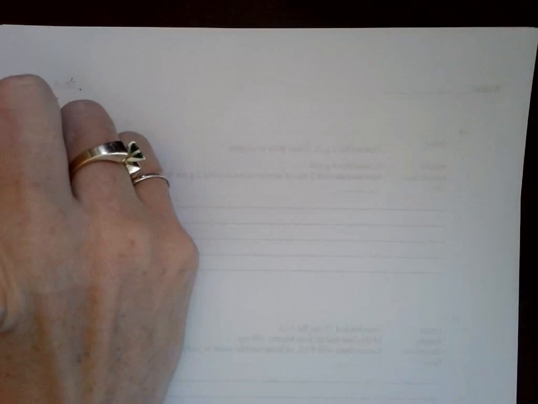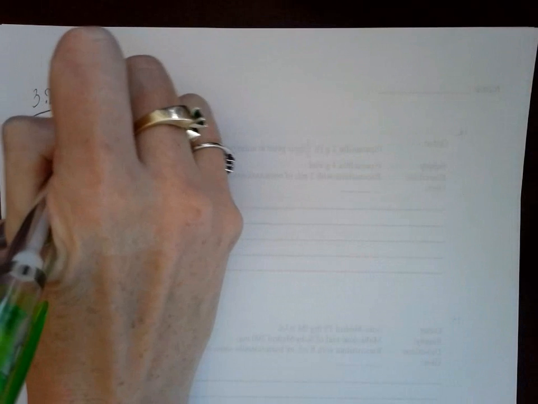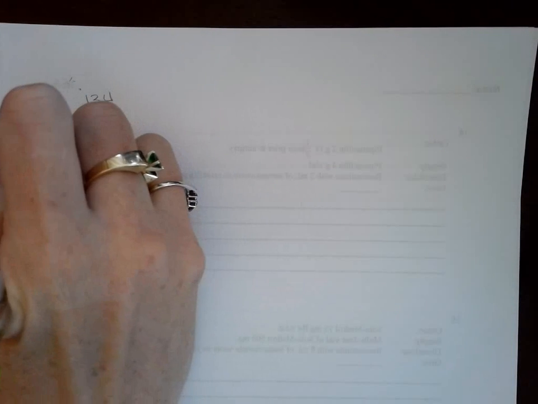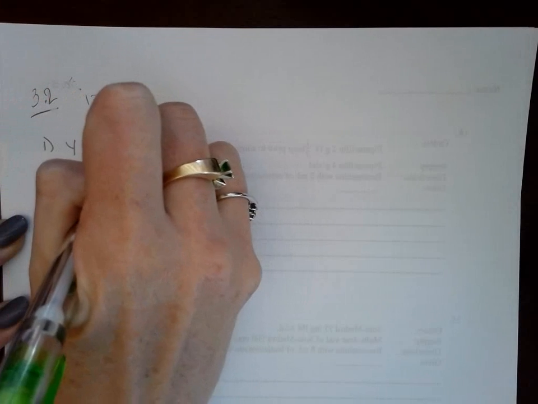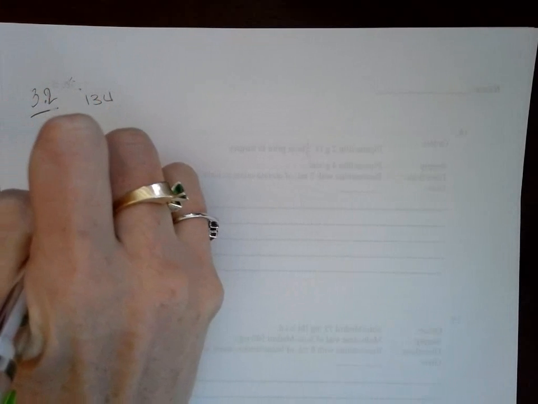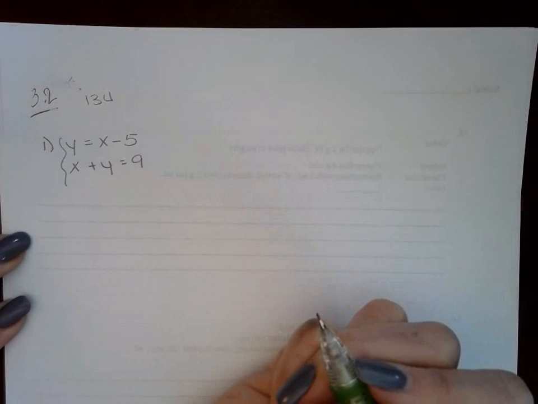Some problems from section 3.2 having to do with solving systems of linear equations using substitution. So first we'll look at problem 1 on page 134, which says that we have the system y is equal to x minus 5 and x plus y equals 9. So this is our system.